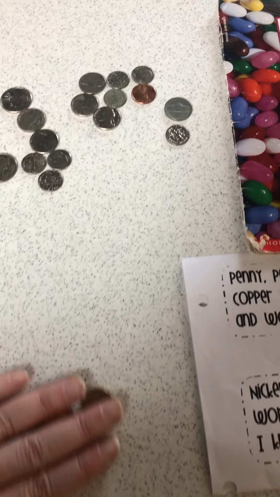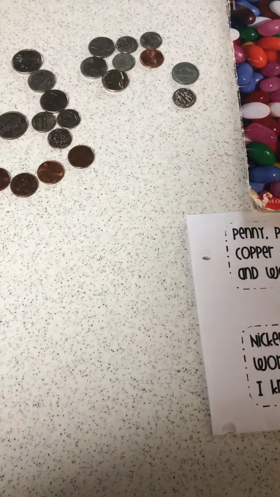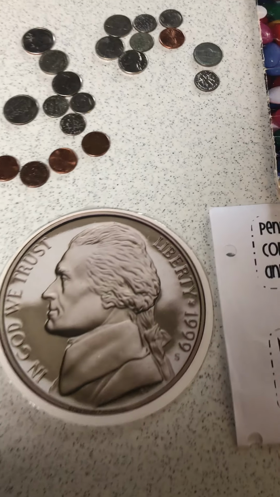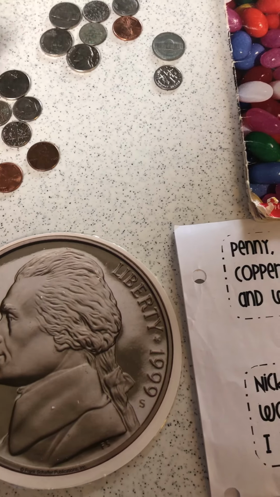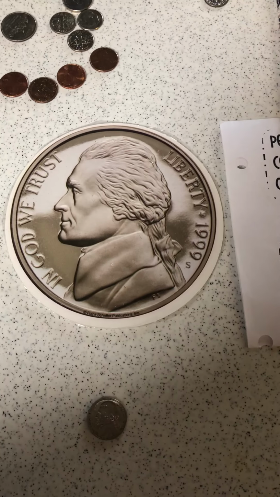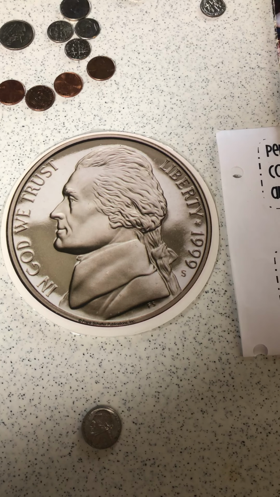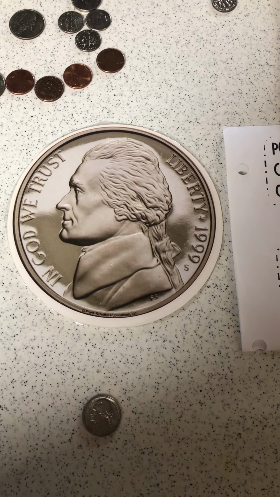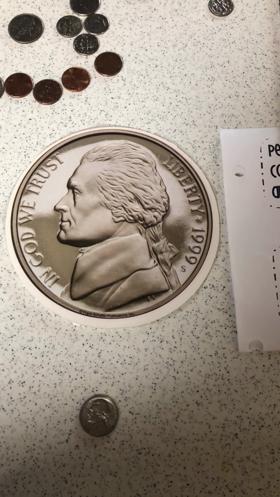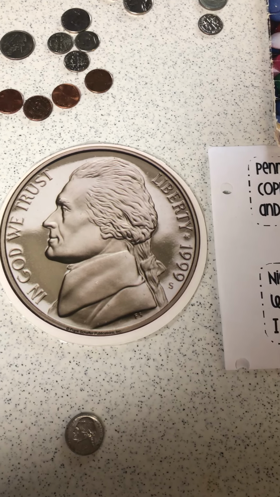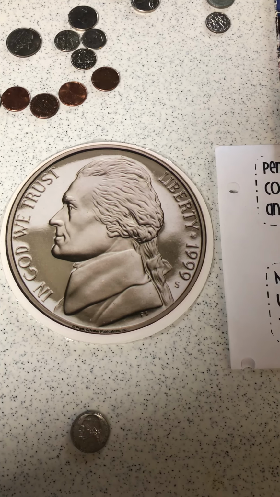Our next coin is called a nickel. This is what a nickel looks like. Here's a big one so you can see it. And here's a real life-sized one that you might see if you were out shopping. Thomas Jefferson is on the front of the nickel. Do you remember learning about him in class? He was one of our presidents. He was our 3rd president, and he lived in a place called Monticello here in Virginia. He was born in Virginia. So he's on the front of the nickel.